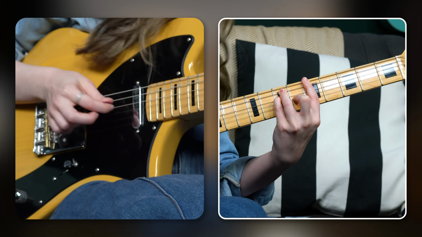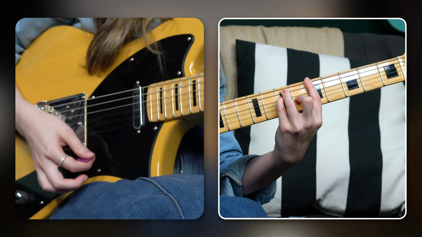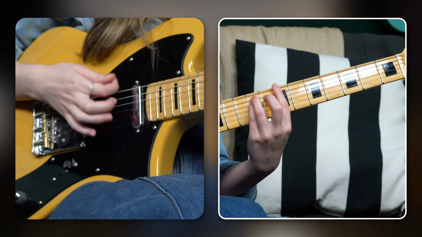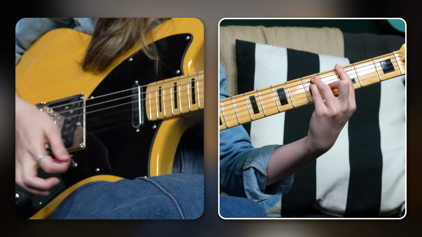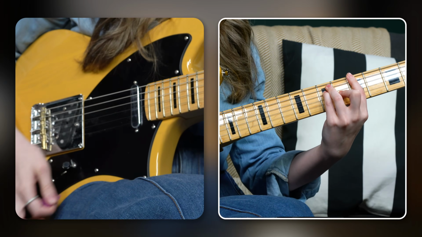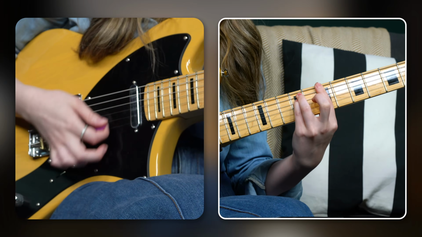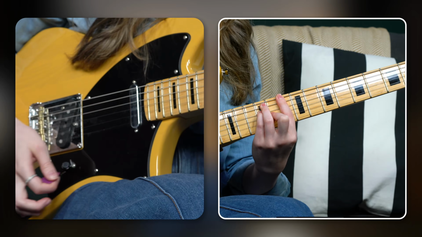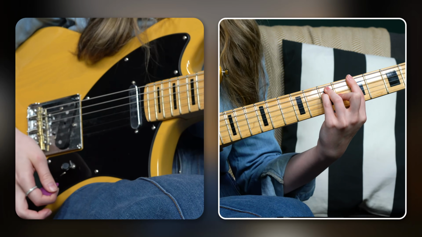And then once you can do that for all of the chords, then you can try playing through the whole chord progression slowly in time. And as I'm playing through this, I'm always thinking about the next chord I'm going to, because that is a great habit to get into.